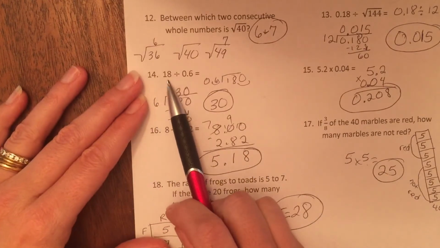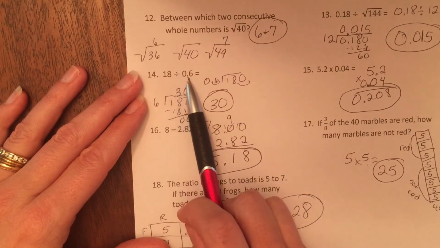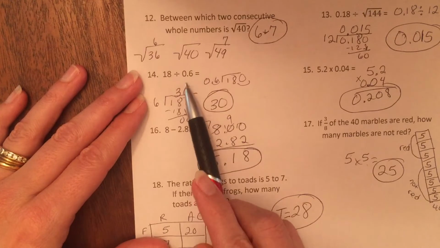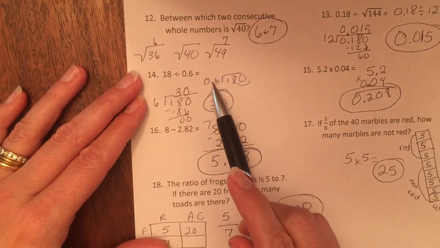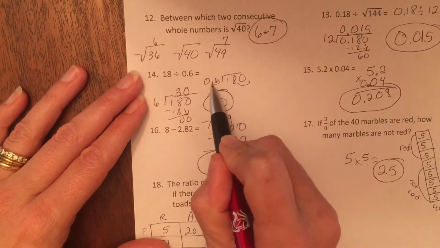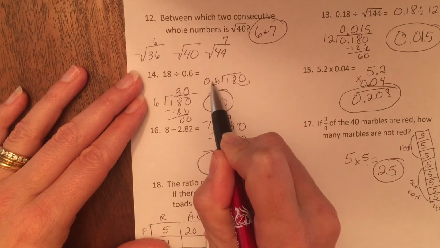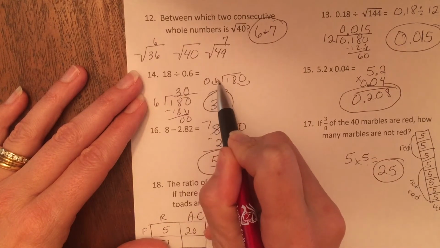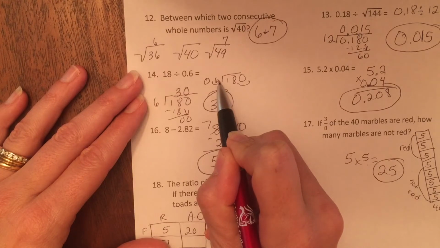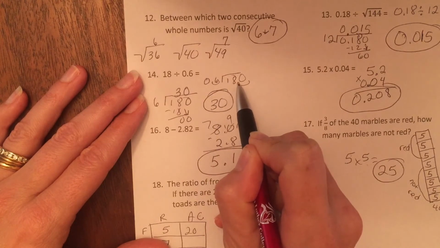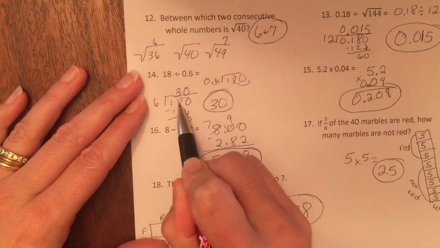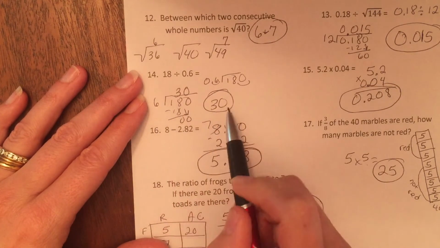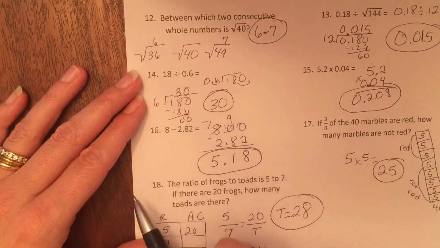Number 14. 18 divided by 0.6. I have a decimal in my divisor, so I needed to make it a whole number. I can multiply 0.6 by 10 to make it a whole number. That moves my decimal once to the right, but I have to do the same thing to 18. Move it once to the right. So now my new division problem is 180 divided by 6. Gives me an answer of 30.